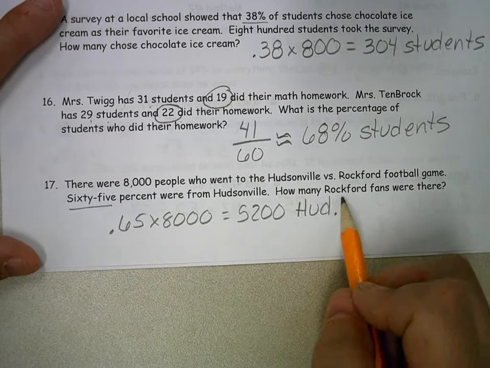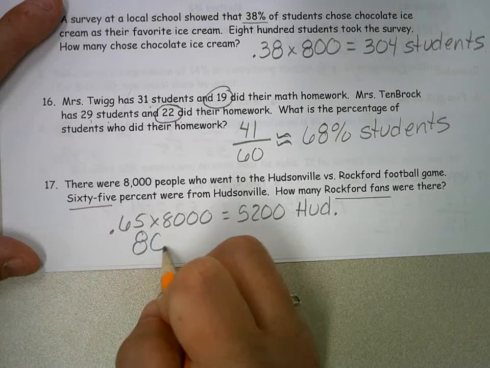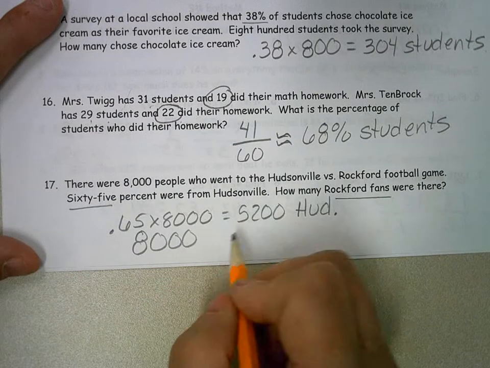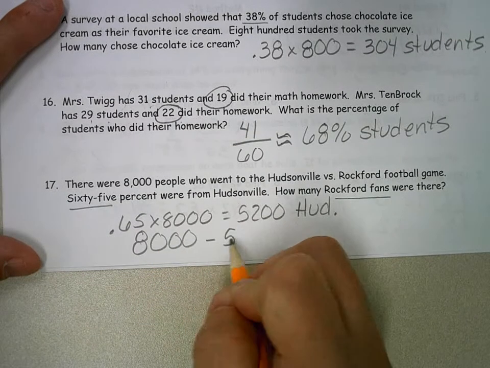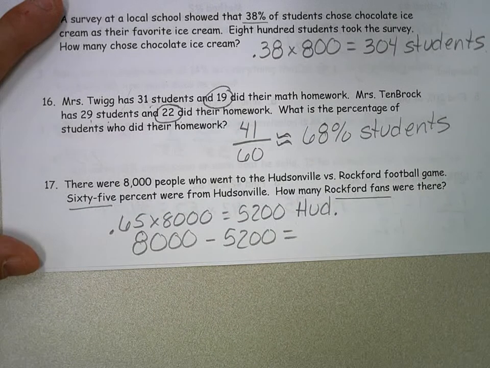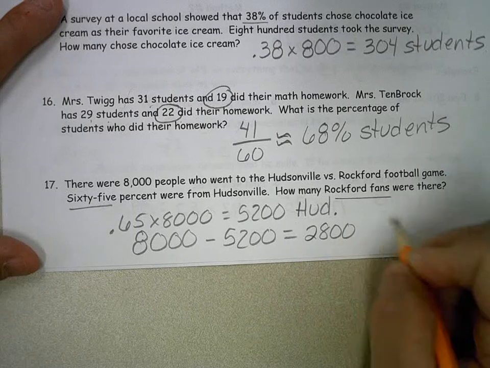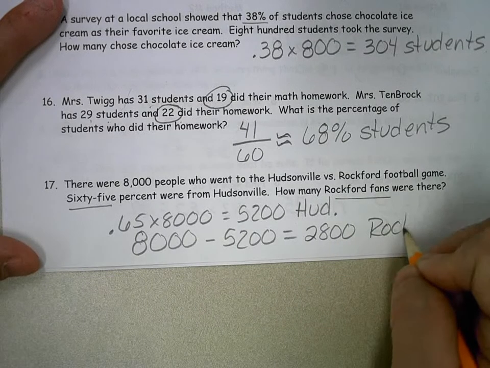Our question was how many Rockford fans were there. So I'm going to take the 8,000 total, subtract the 5,200 Hudsonville people. 8,000 minus 5,200 is 2,800 people who are from Rockford.